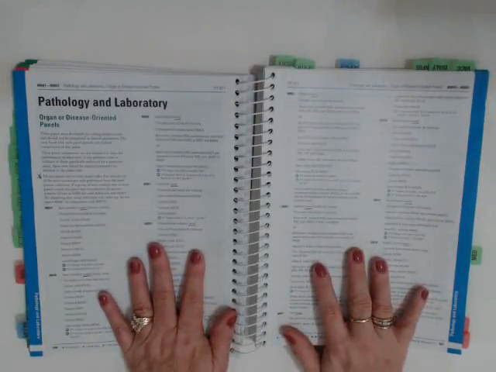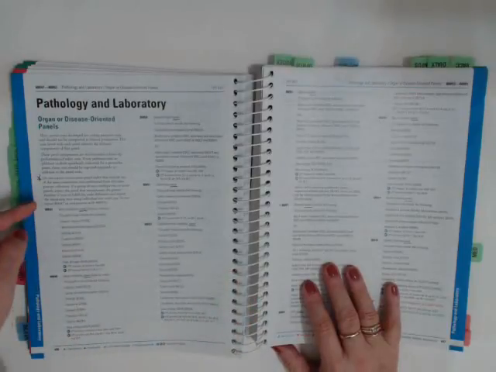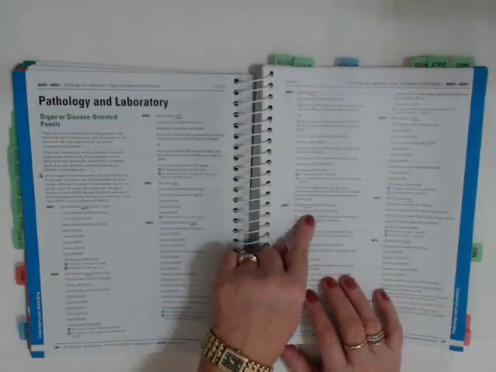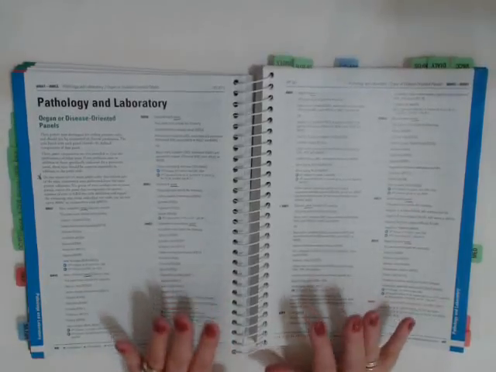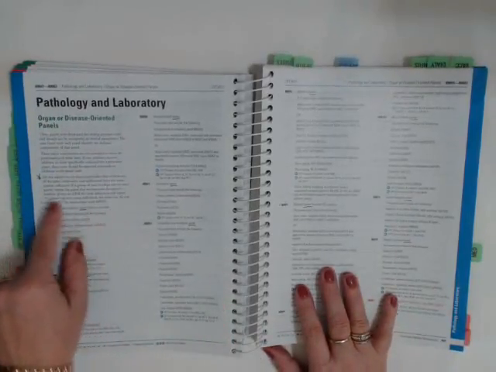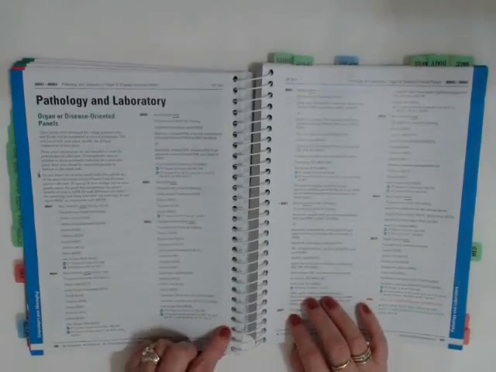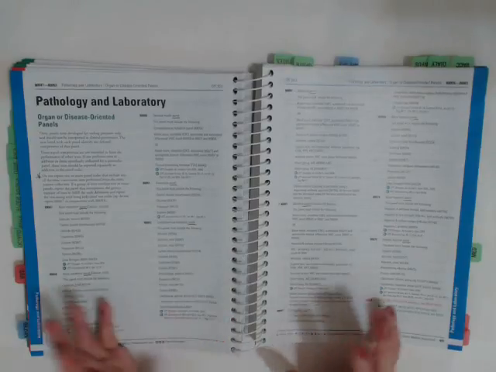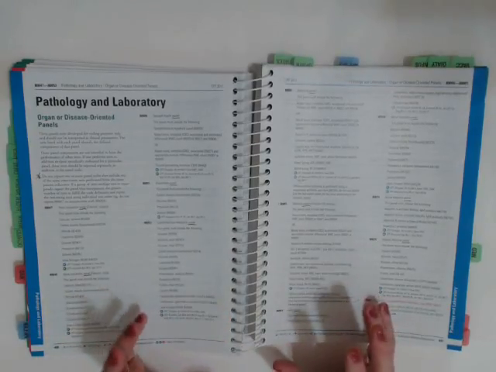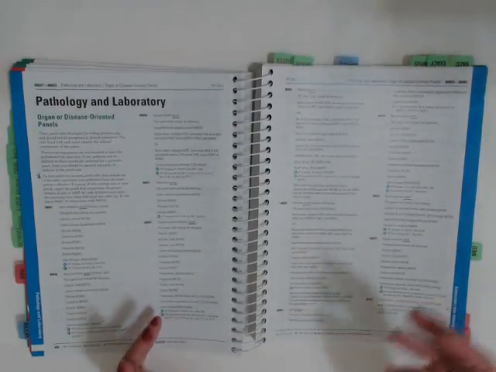Then we go right into our laboratory, and these are our panels first. I underline panel, both of these pages, all panels. There's some rules with panels that you'll find here in the guidelines. Pretty much, panels are groupings of tests: lipid panels, obstetric panels, CMP, your metabolic panels.